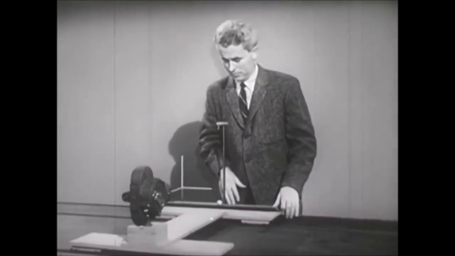And incidentally, I'll start it, and then I'm going to stand here so that when the ball falls, you will have something which is fixed as a reference point.